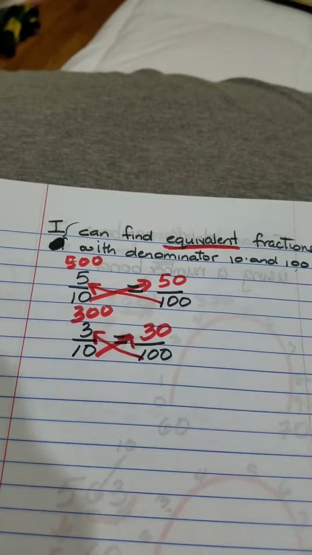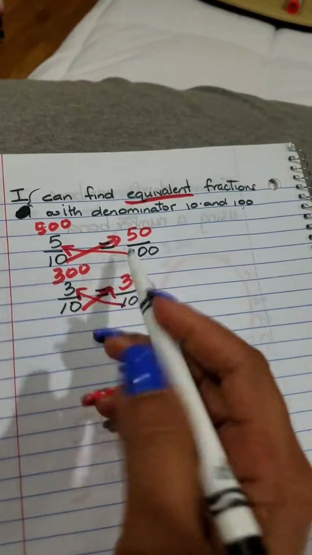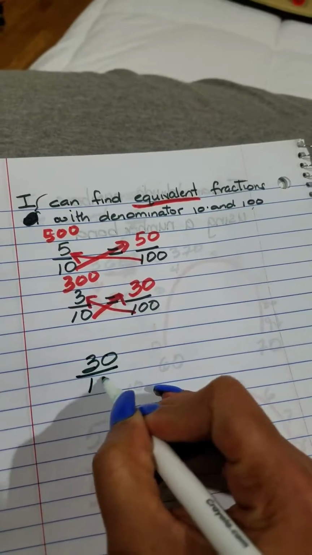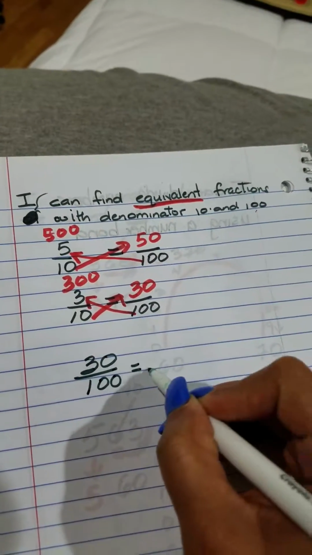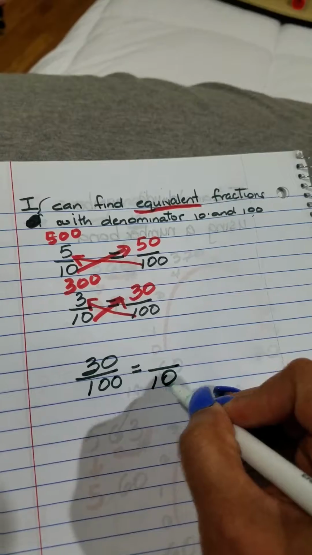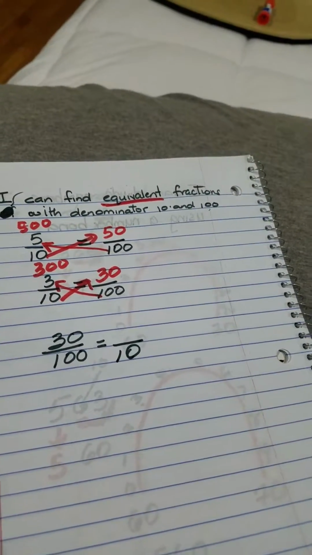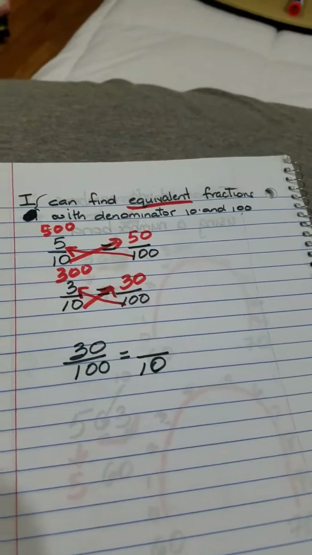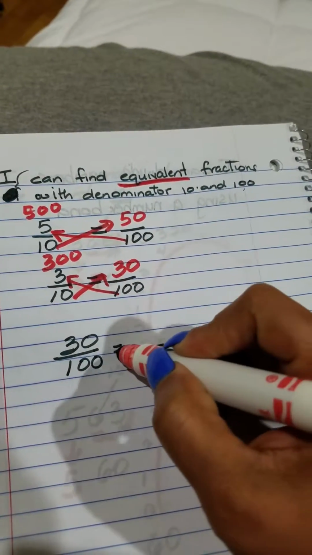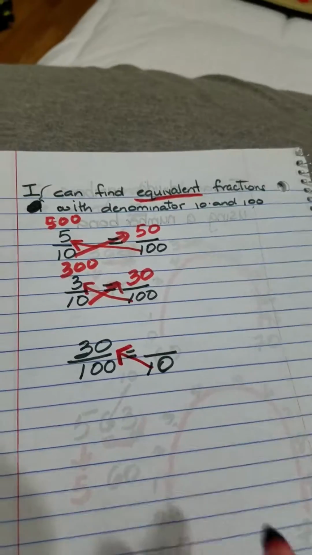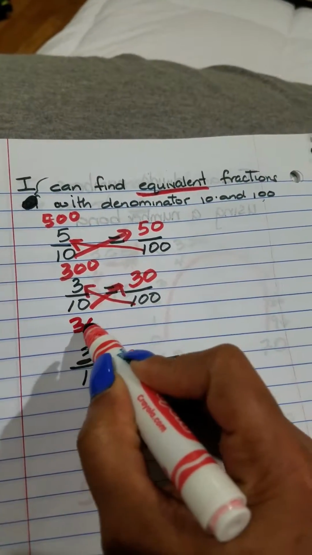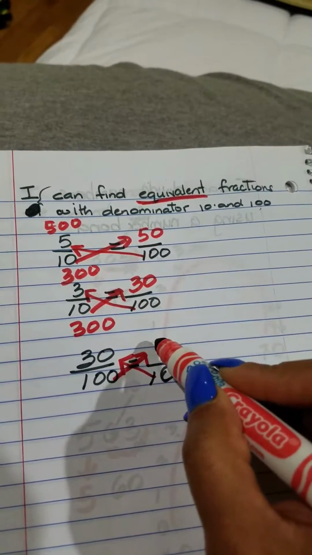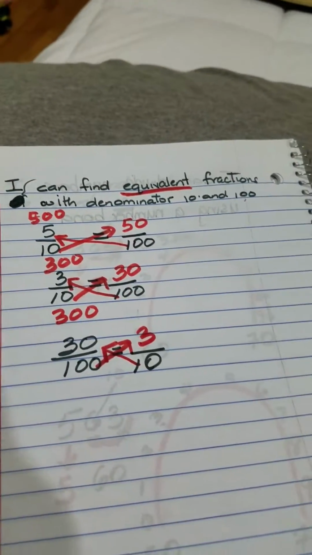Now, what happens when we get the larger value, which is 30 over 100, and we want to find an equivalent fraction that ends with 10? There are two options that we can do here. Of course, we can still use our blazing arrows. 10 times 30 is 300. And 100 times what number will give us 300? And that would be 3.